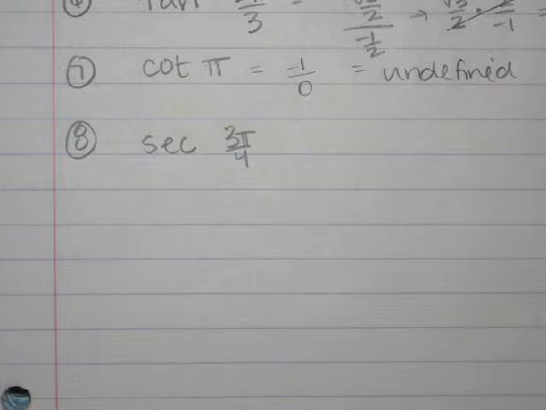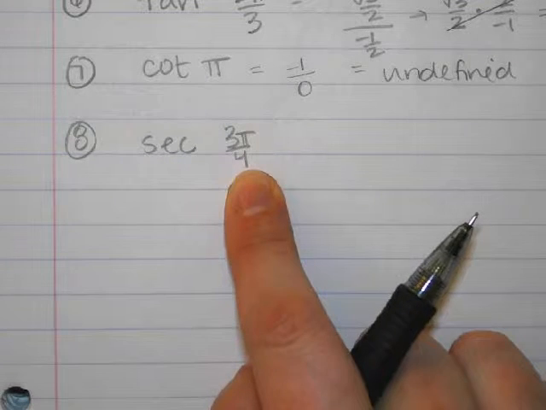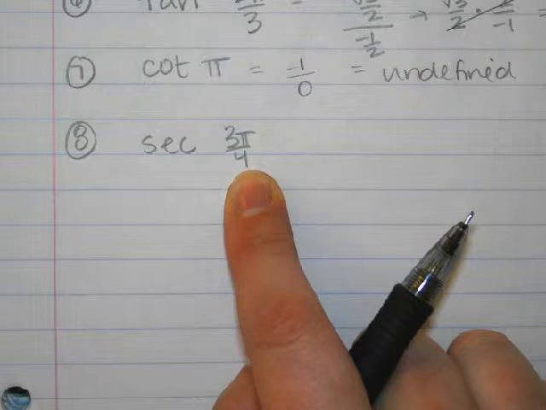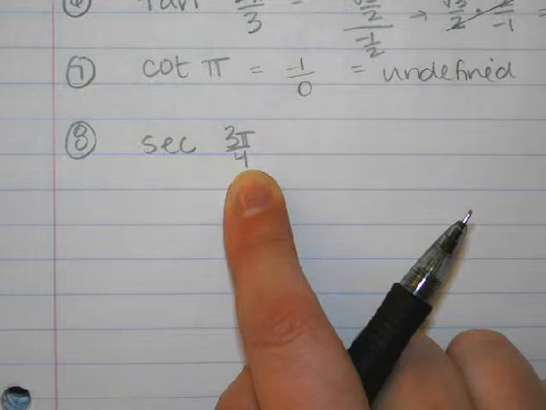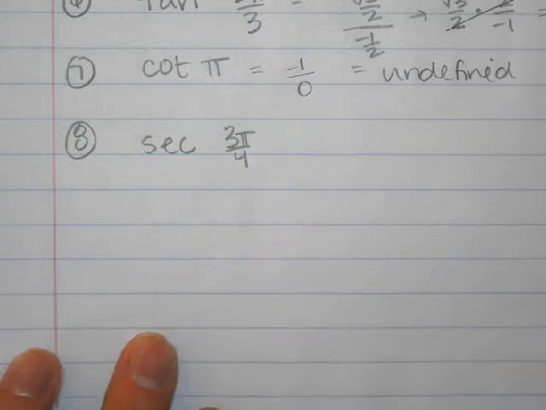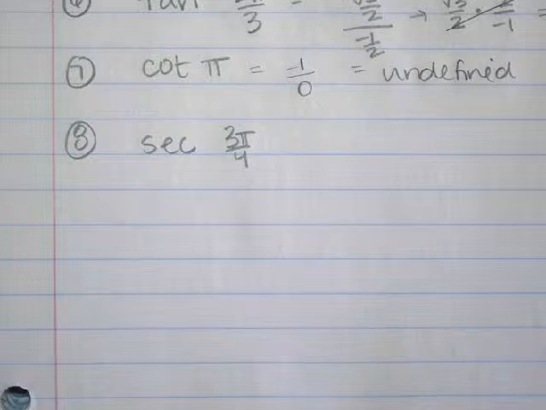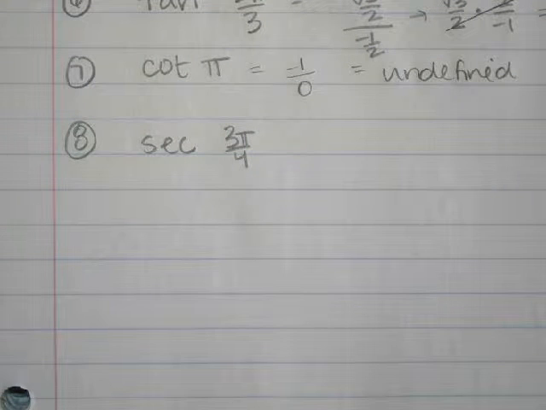No, wait. Hold on. So it's not that. You guys are flipping the wrong one. Take your cos and flip it. You kind of started simplifying it correctly.